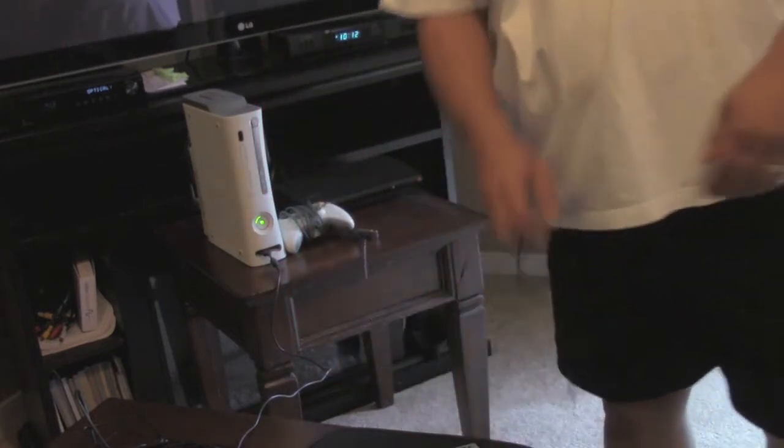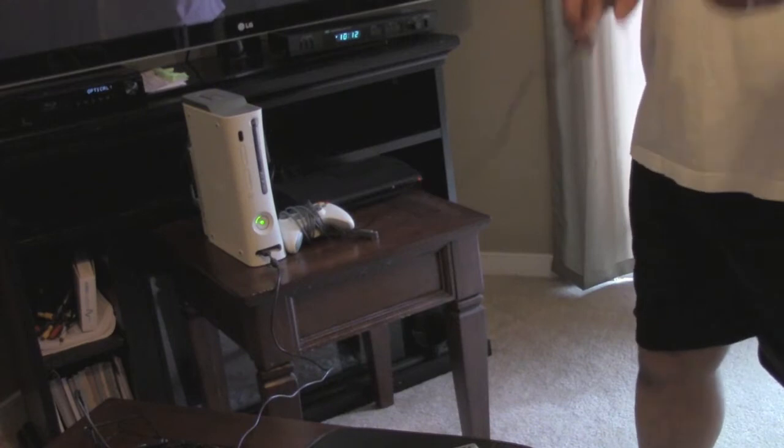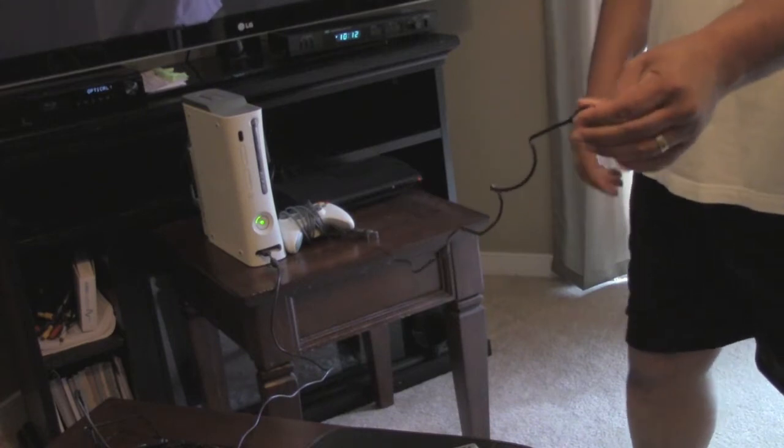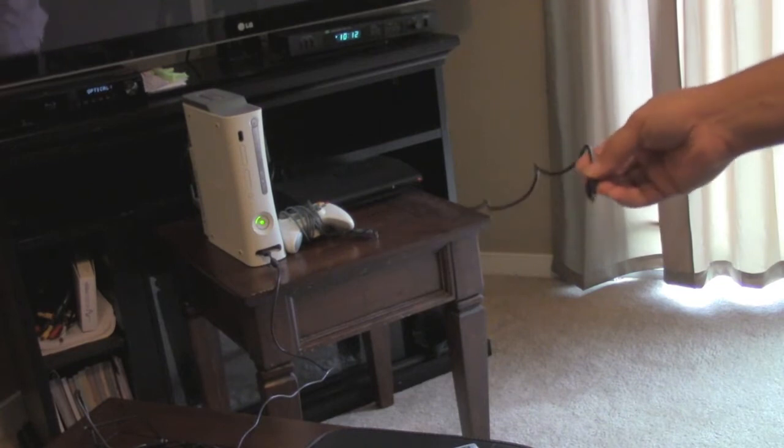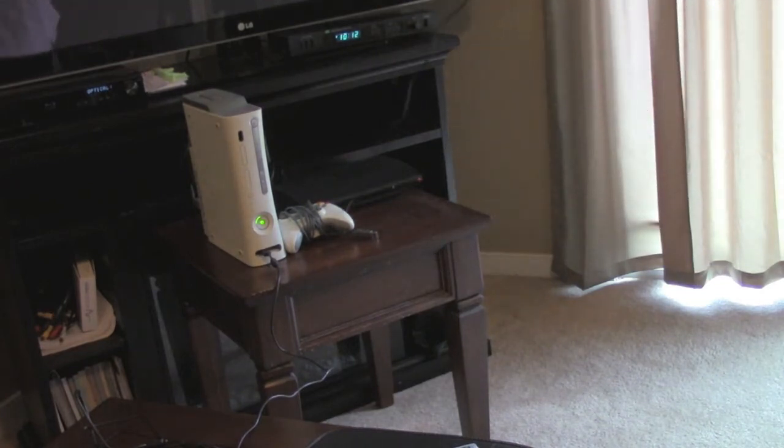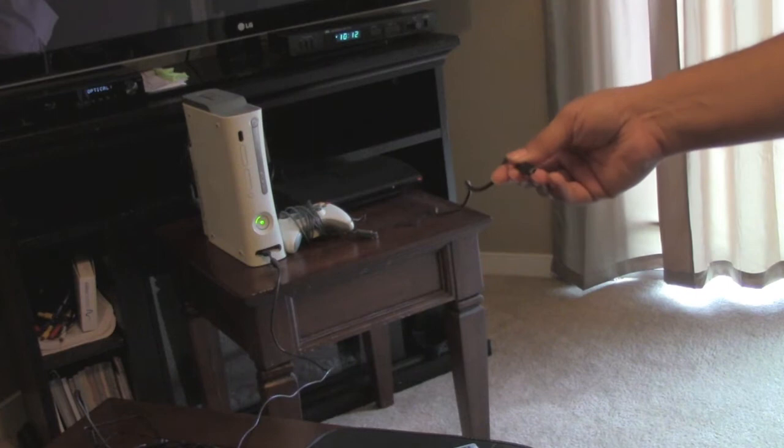So one of the first things to discuss here is your charging cord. Now this is the charging cord for the PlayStation 3 controller, and this is what actually came with the system. This is a couple feet long.